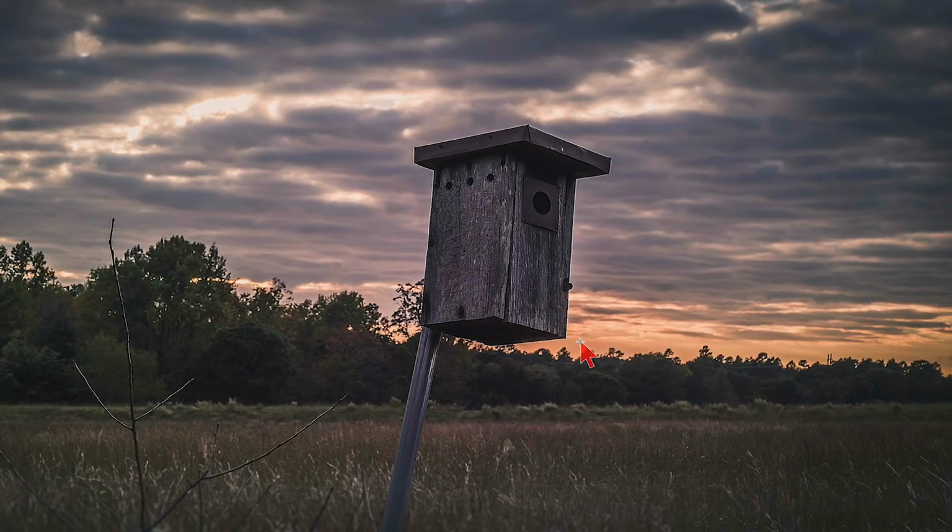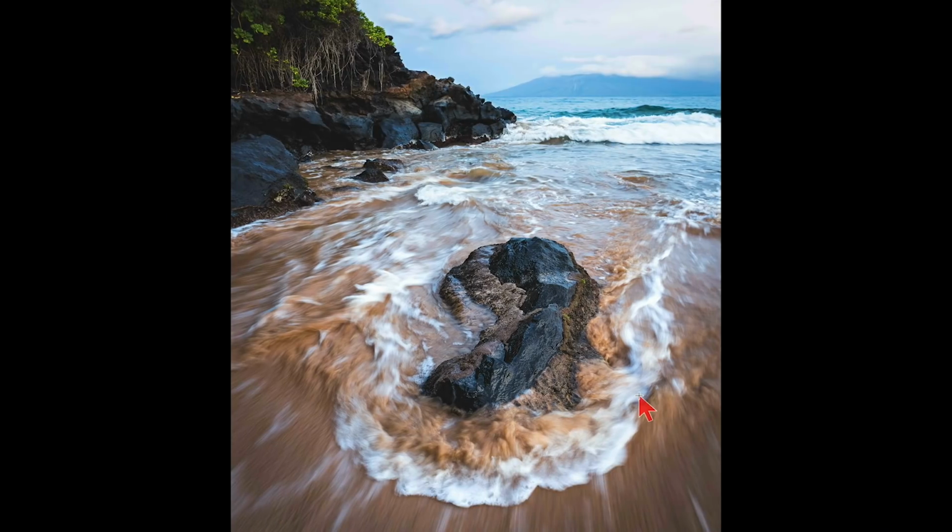And here's another image right here. I think this is also from 2015. Once again, no depth. This just looks like a snapshot. Everything looks like it's behind this birdhouse. So there's no foreground, and it's really hard to create depth that way when there's really no foreground at all.